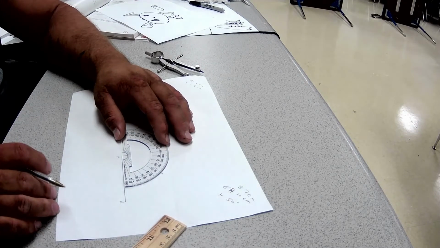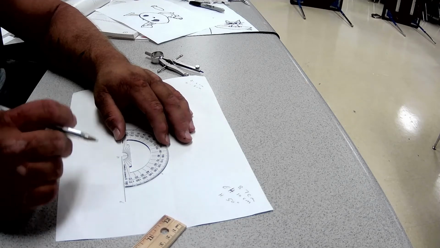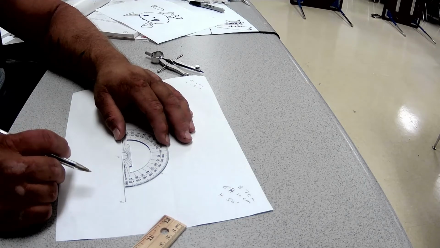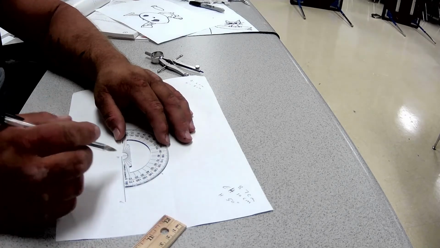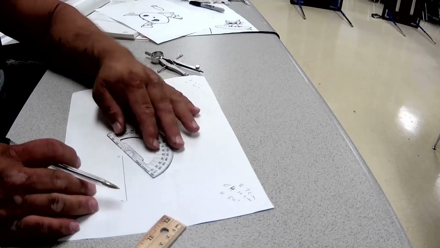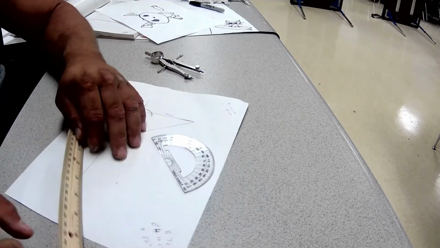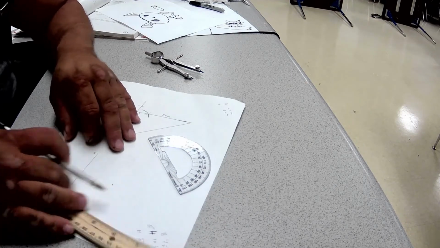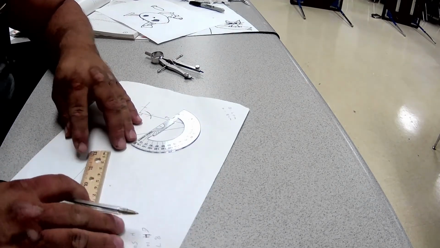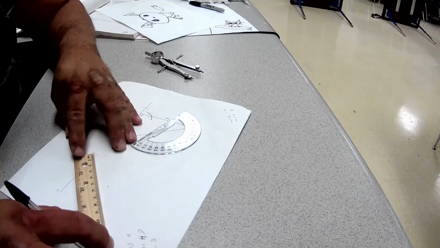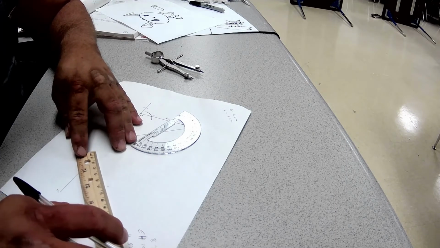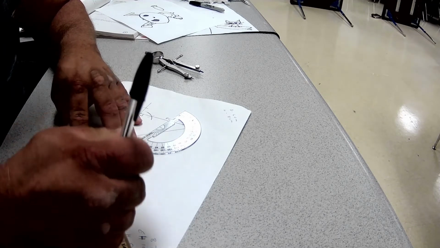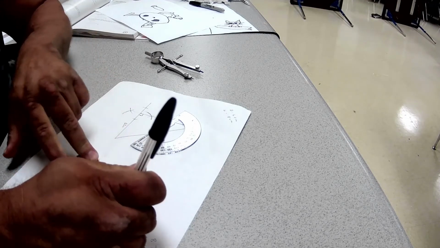Okay? Because I know that is how they measure the degrees of my angle, how big the angle is supposed to be. Then EH is going to be 10 centimeters, so I'm going to come over here and go up on my 50-degree mark. I'm going to draw a 10 centimeter long line.